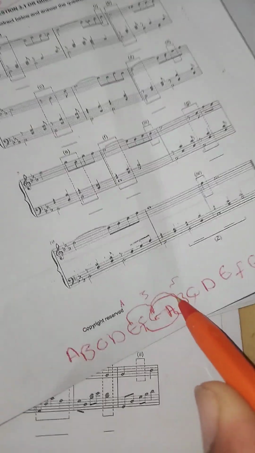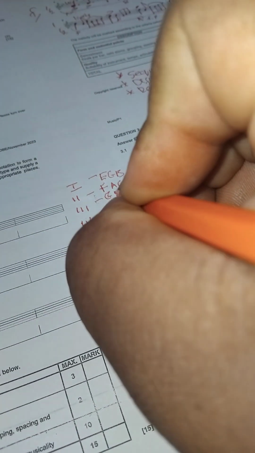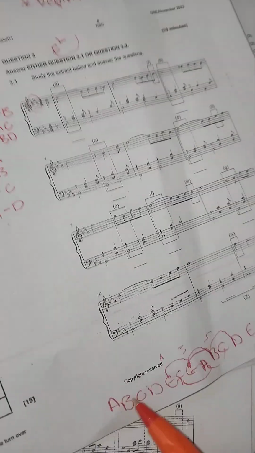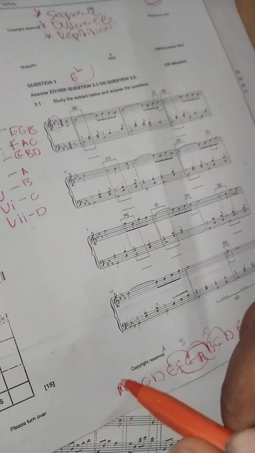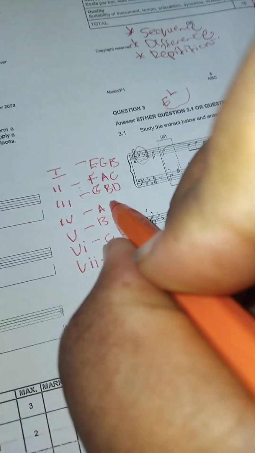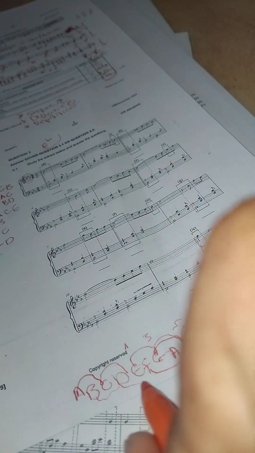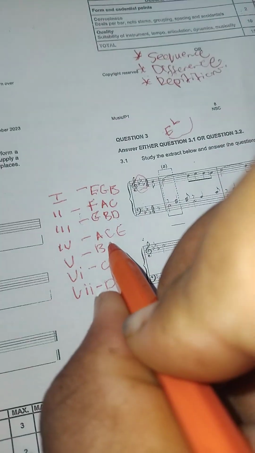The next one is G again: G B D, and you write G B D. Another one is A: A C E, and you write A C E. Then B: B D F, and you write B D F.